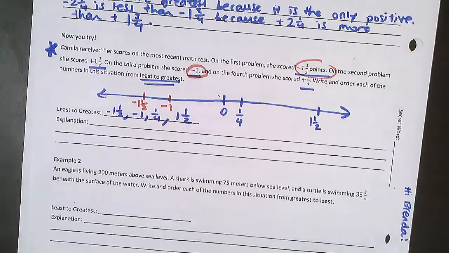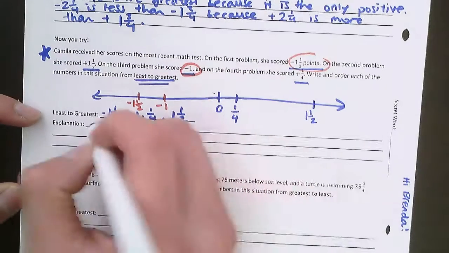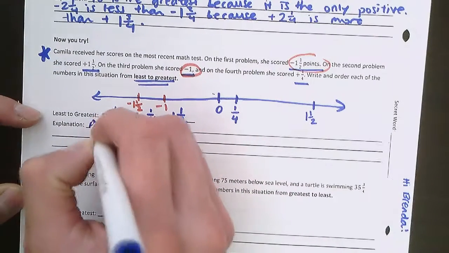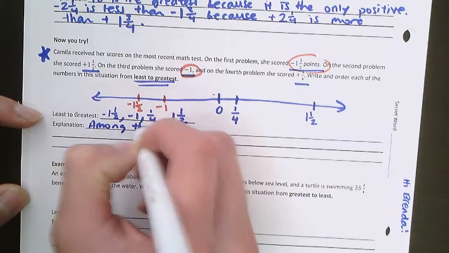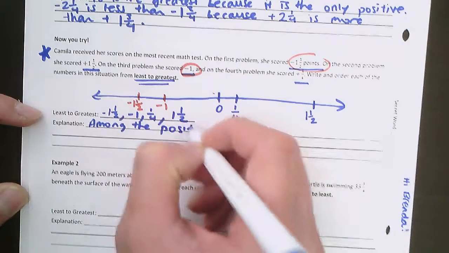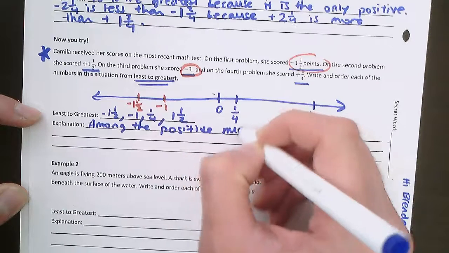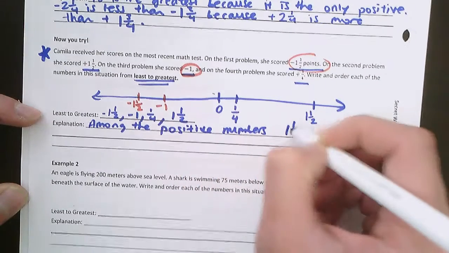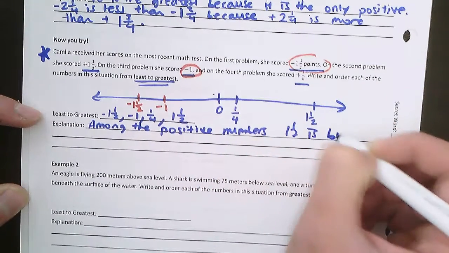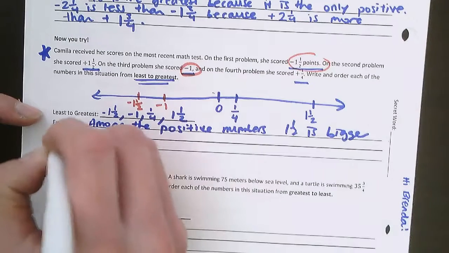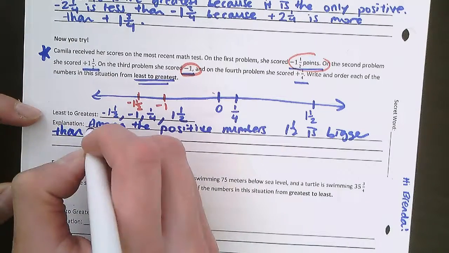And then from my explanation, I can say something like, among the positive numbers, 1 and 1/2 is bigger than 1/4.